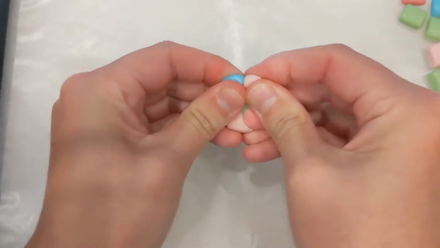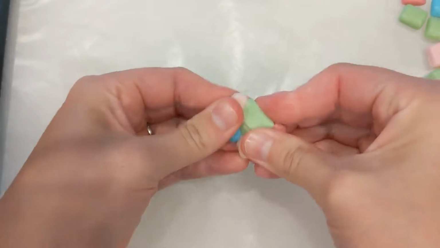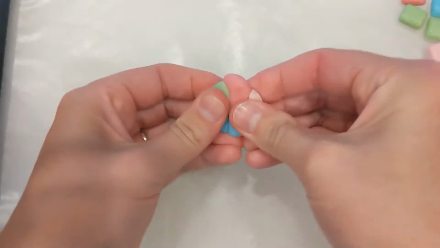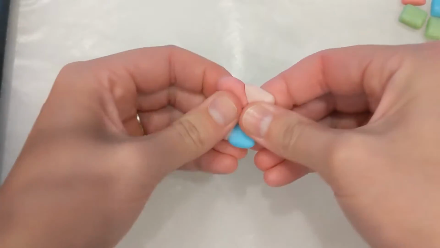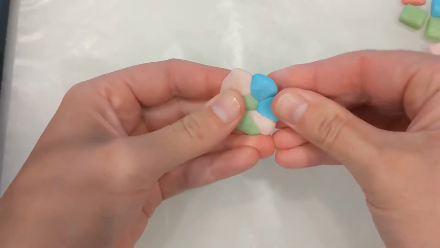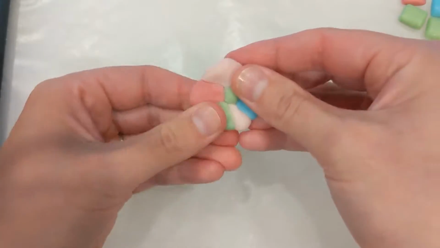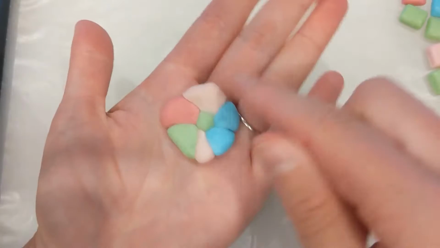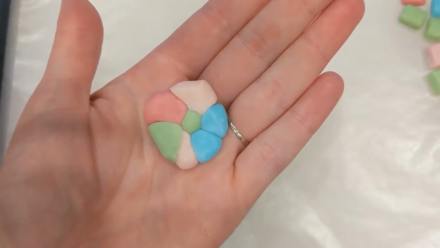And now lastly, what we can do is fold it into a pancake. Squish it together. And now you can see that we have all of these individual grains or minerals mushed together into one nice sedimentary rock.